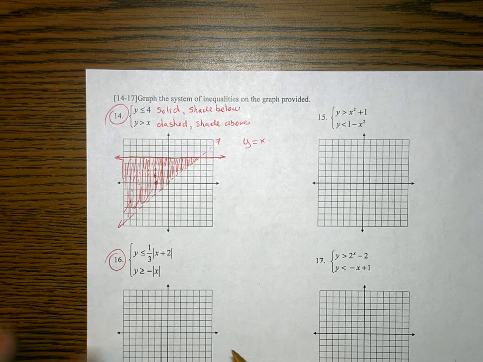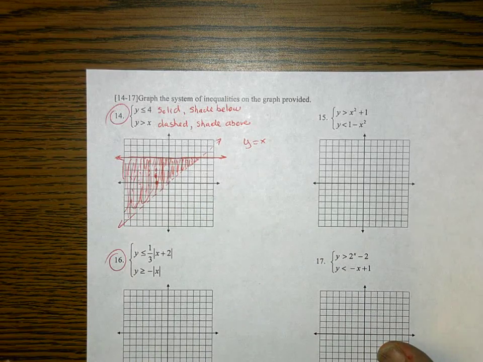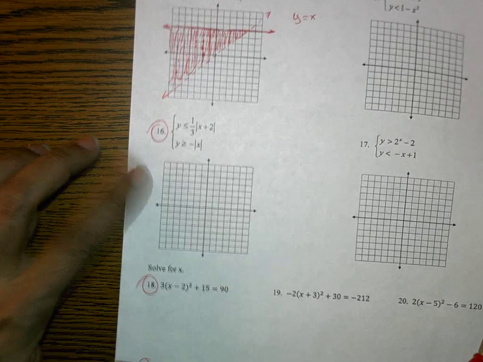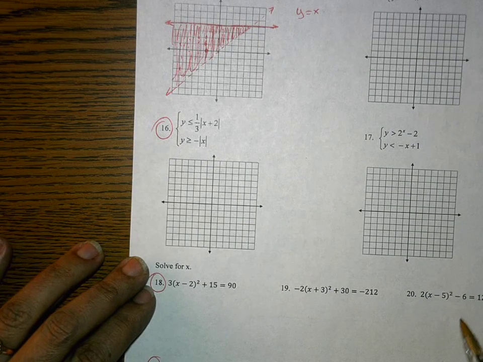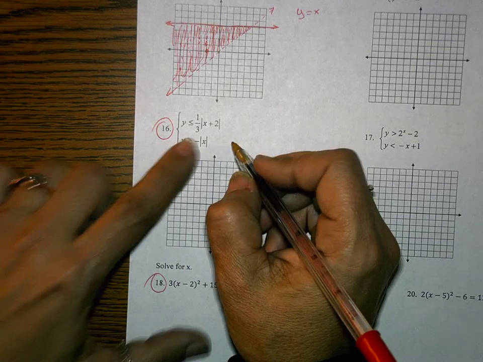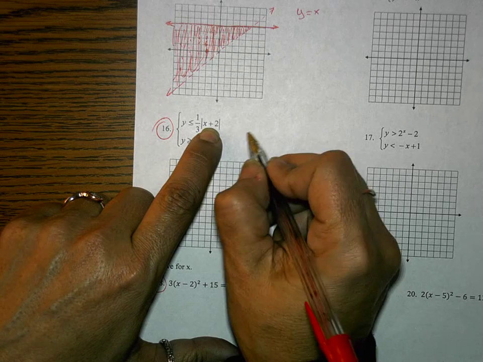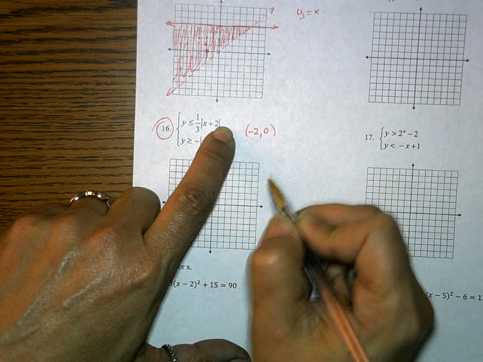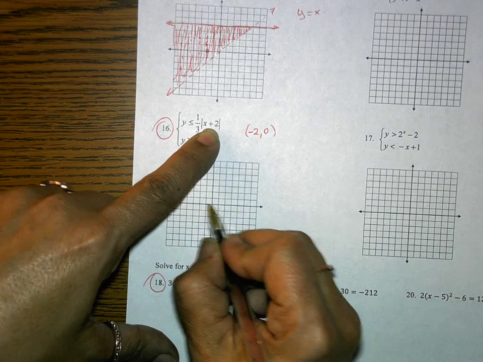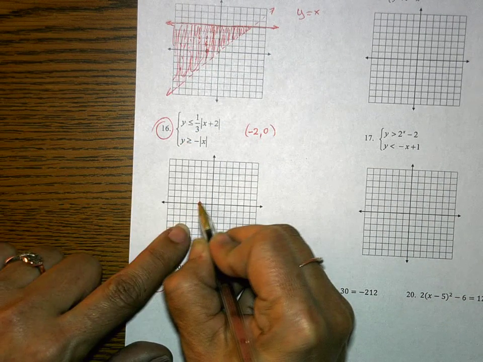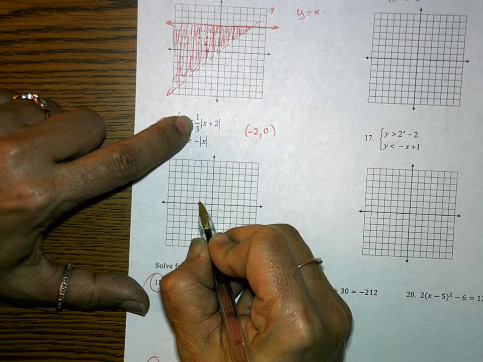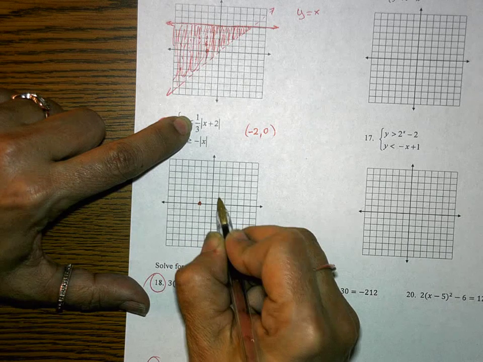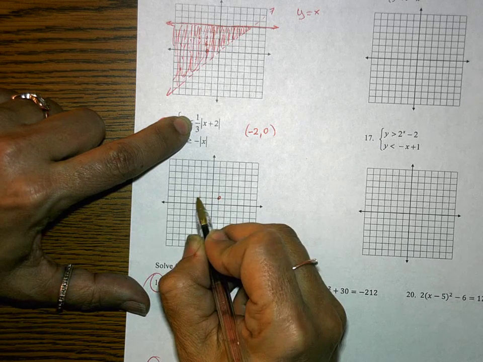Okay. Let's do something that is not so simple. Let's do something like number 16, an absolute value and another absolute value. All right, so we have over here, just like we were graphing before, opposite from x is -2, and same as outside is 0. So I'm going to go to -2, 0. -2, 0 is right here. I'm going to use the slope of up 1, run 3. Up 1, run 1, 2, 3 to the left, and its reflection to the right is 1, 2, 3.